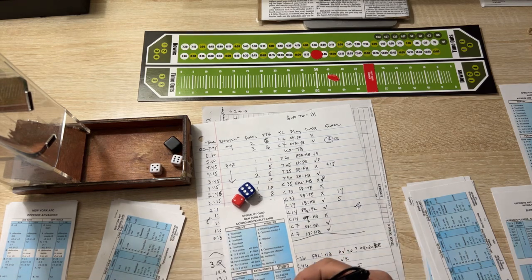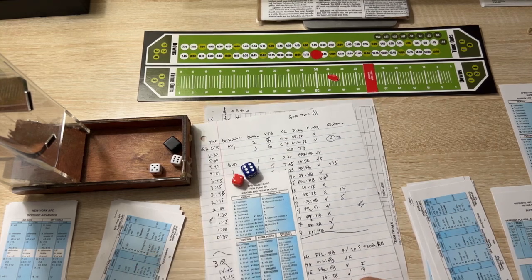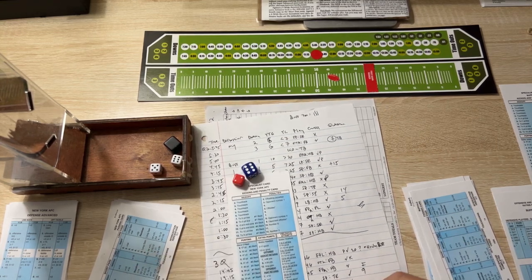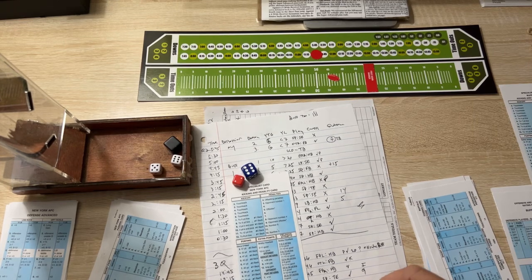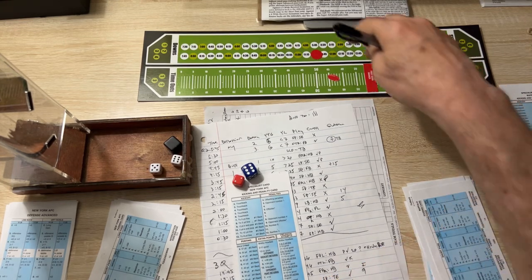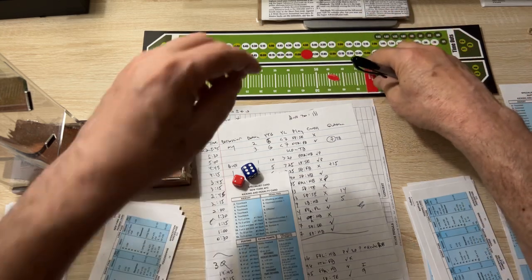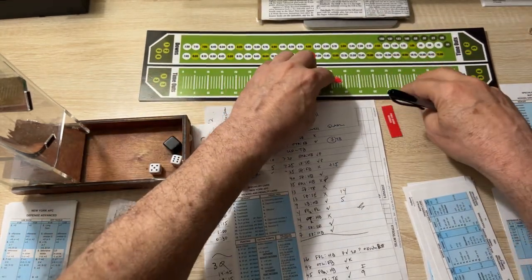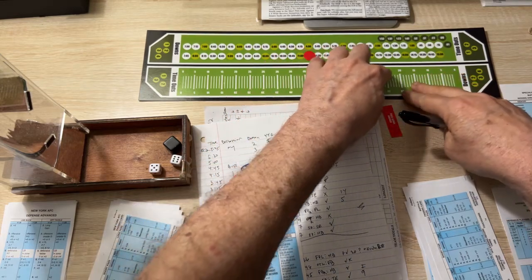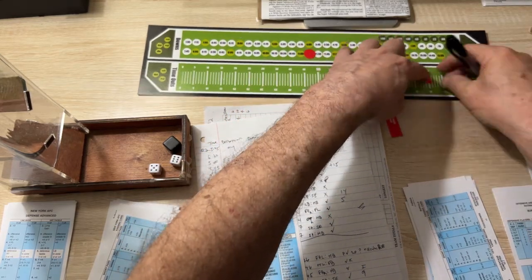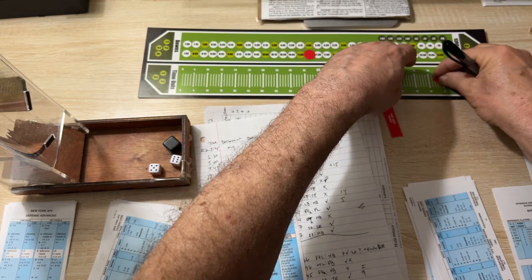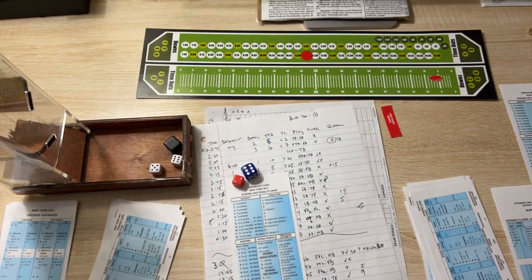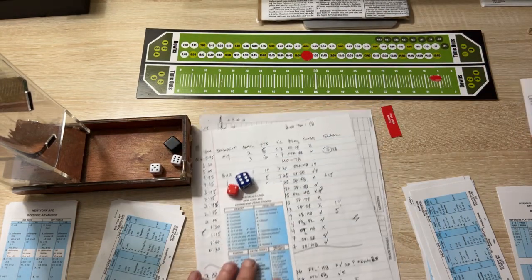It's 11. It's a 32 yard to the number 1 back. To the 9, it's a good punt. Let's see the number 1 back here.